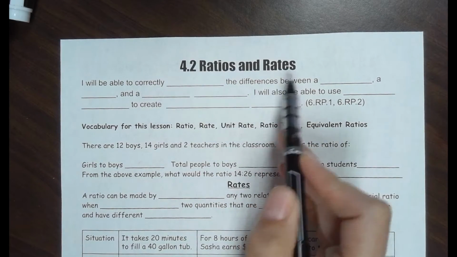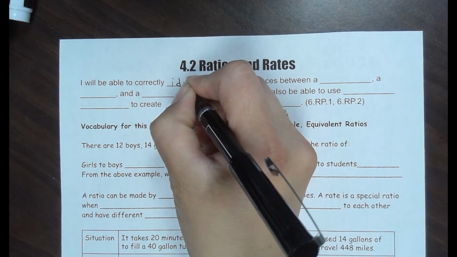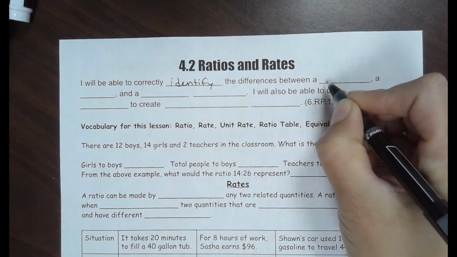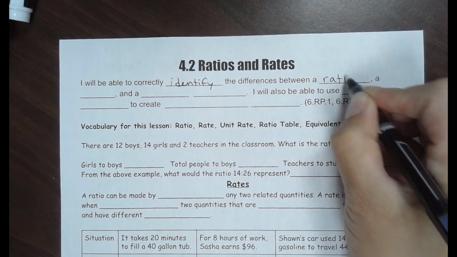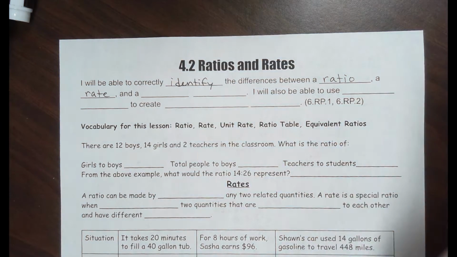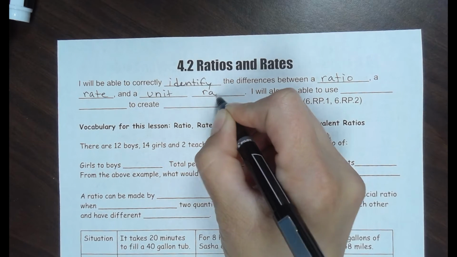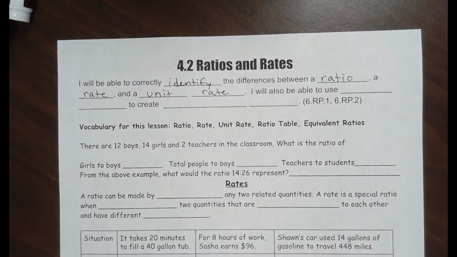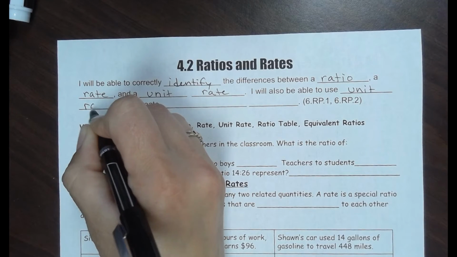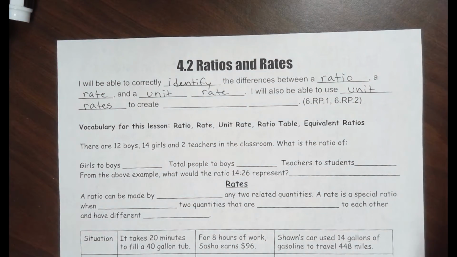We are doing ratios and rates. I will be able to correctly identify the differences between a ratio, a rate, and a unit rate. I will also be able to use unit rates to create ratio tables.